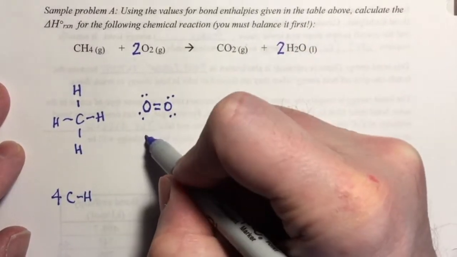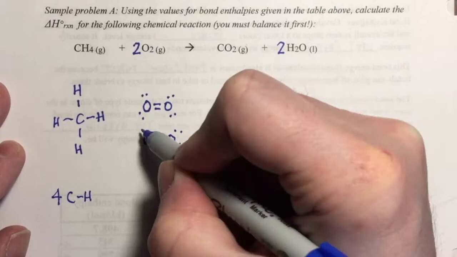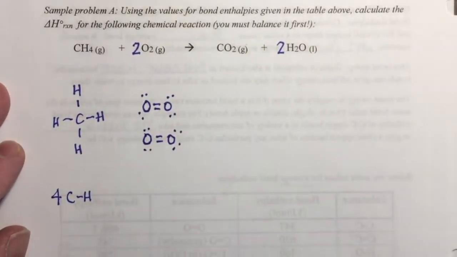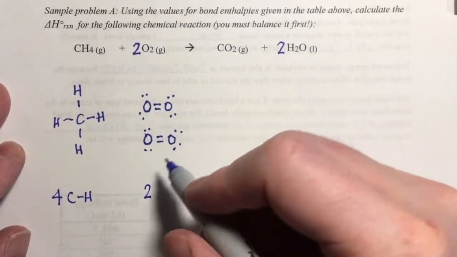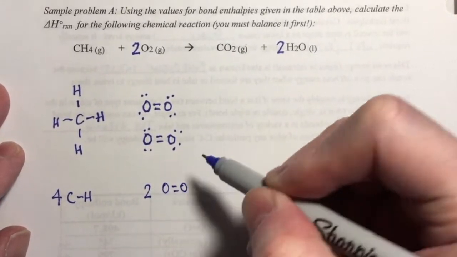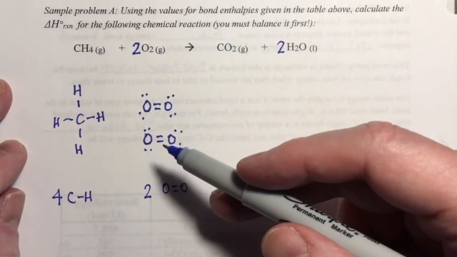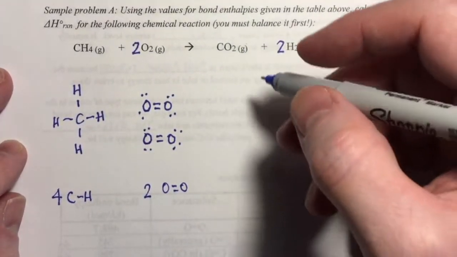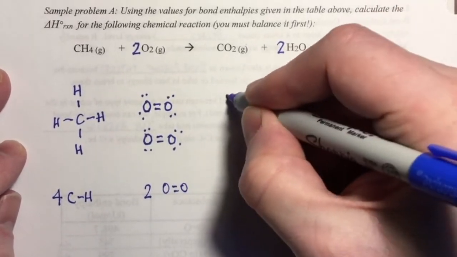And I have 2 of them. So I'm going to draw them both, right? And I have a total of 2 oxygen-oxygen double bonds. That's my reagents. And my products, I have a carbon dioxide.